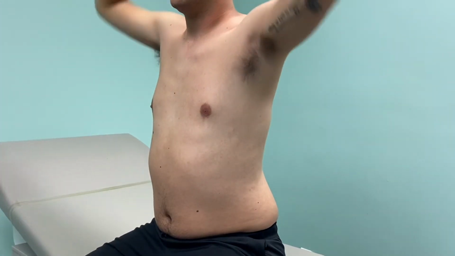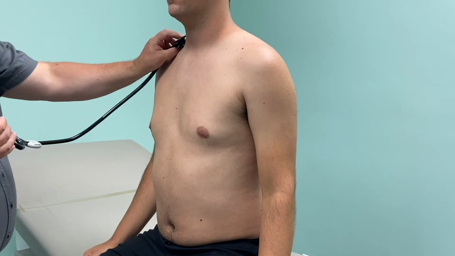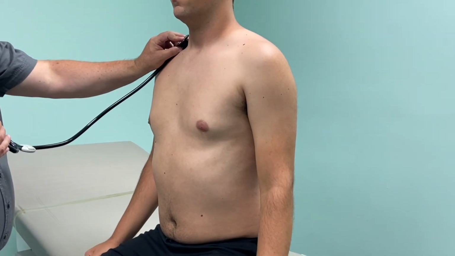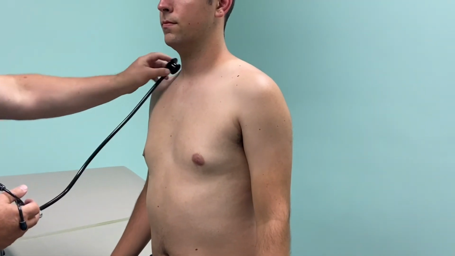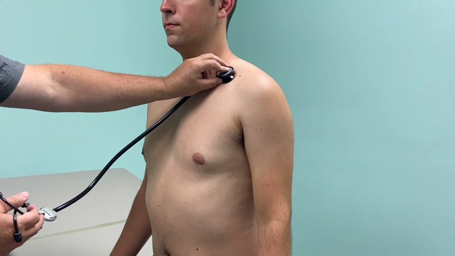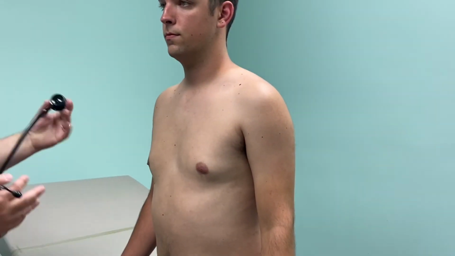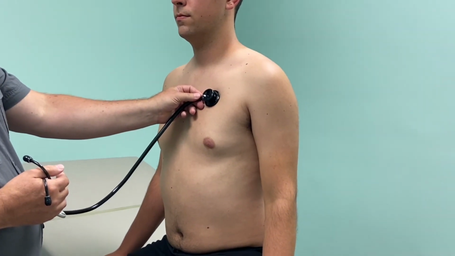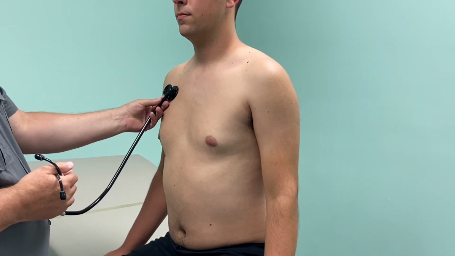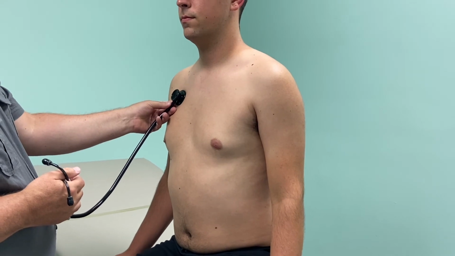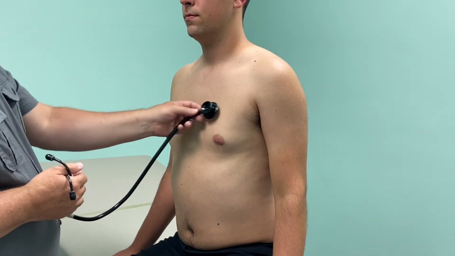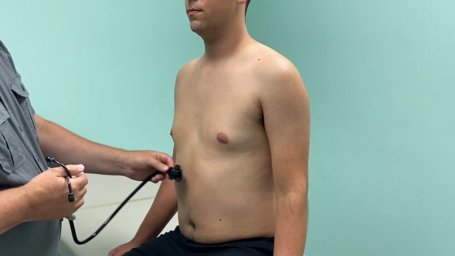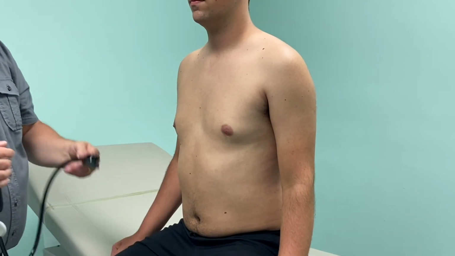Okay, you can lower your arms. You want to listen up at the apex up there. Good. Okay, and then periodically you want to take a break so they don't just keep breathing over and over. But all of the same areas that we percussed, we're going to listen. And again, here, here, here, and here.